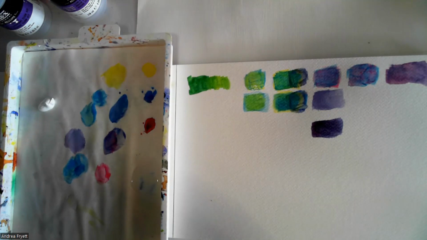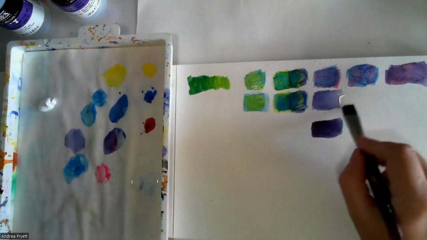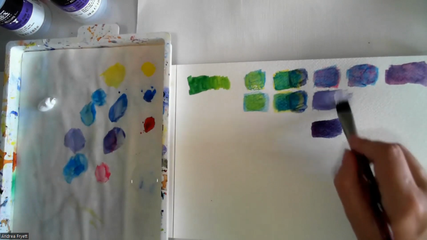That said, I'll let this dry a little bit. And actually, this is where we're gonna get back into the grisaille thing. I'm just gonna add a little bit more white so you can see a gradient here.